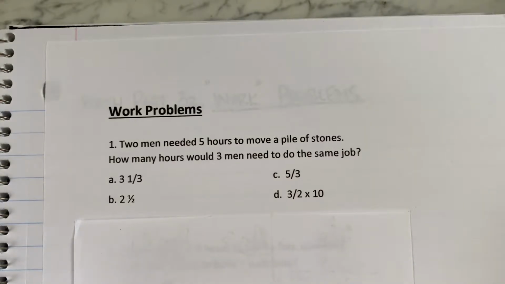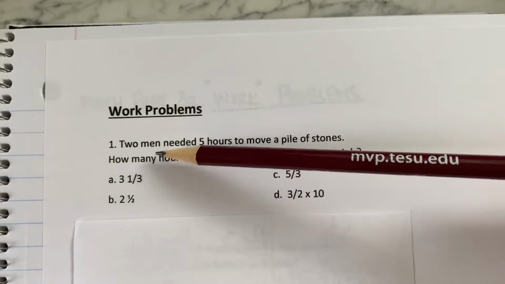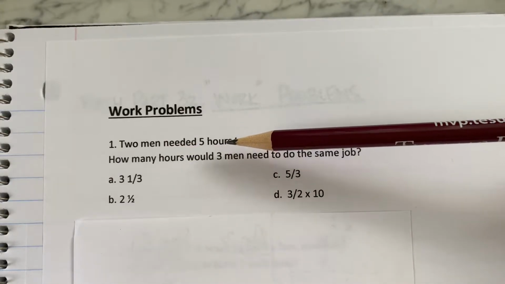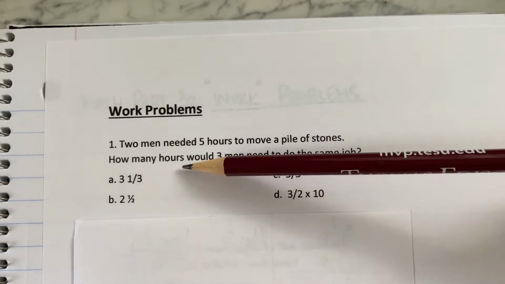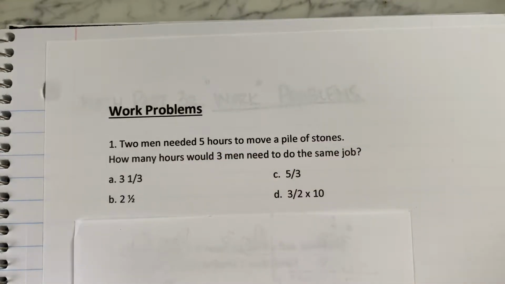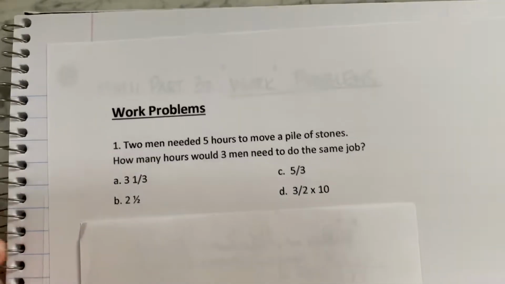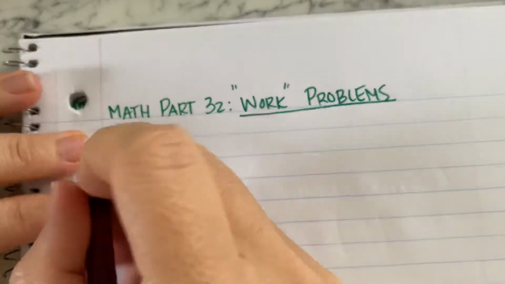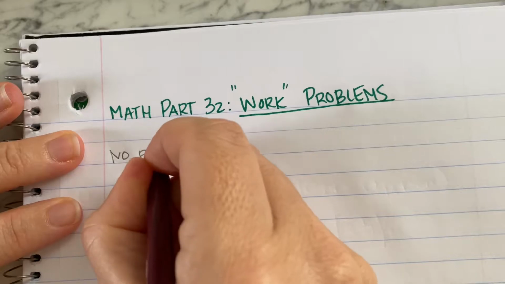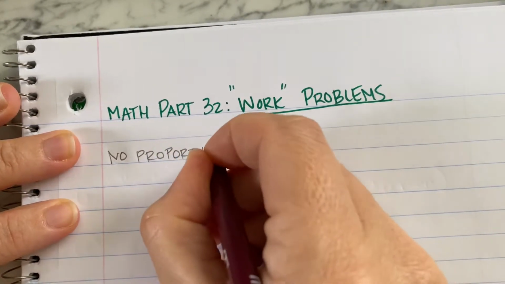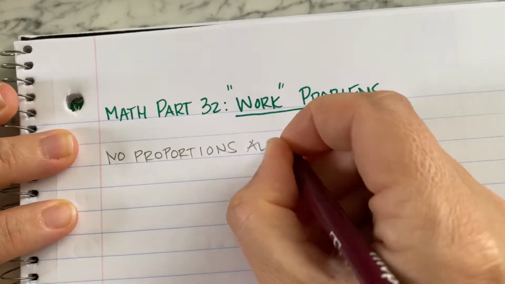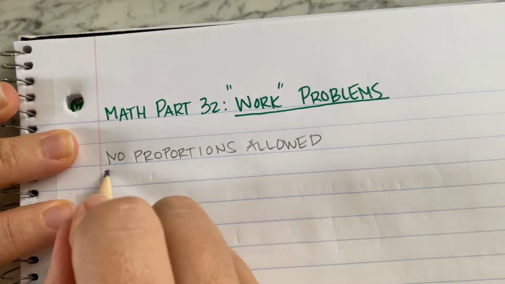The thing that most people want to do in these situations is they think of a proportion, which is completely reasonable. It sounds exactly like one. You're given 2 groups, in this case, men and hours, and then they change one of the groups and they ask you how the other one changes. It sounds a lot like a proportion. The number one rule that you need to know when dealing with work problems is that there are no proportions allowed. Sorry, I probably just blew your mind a little bit, but no proportions allowed.